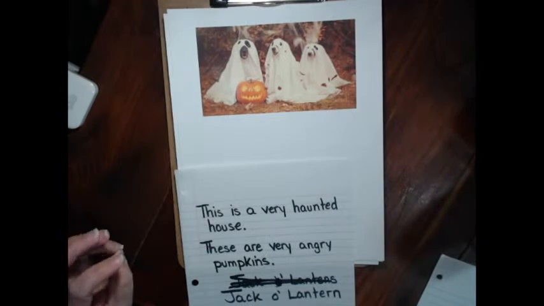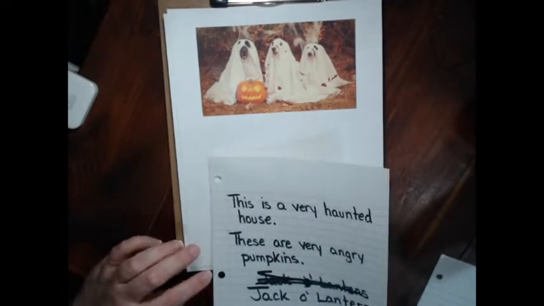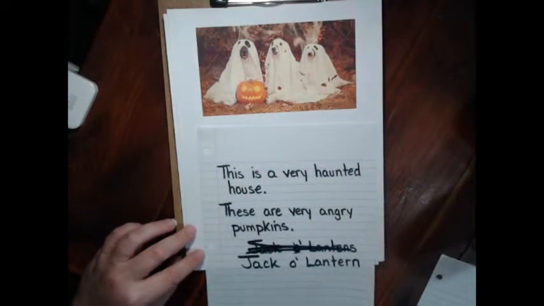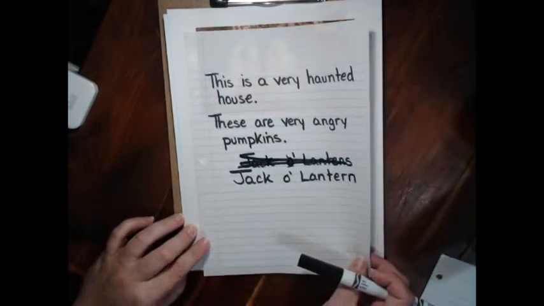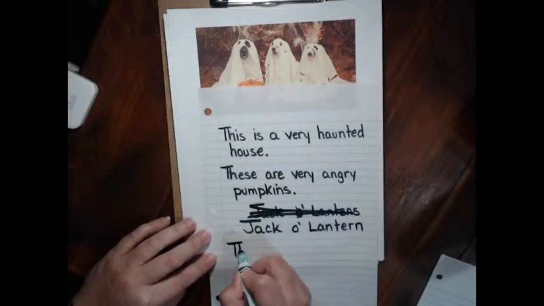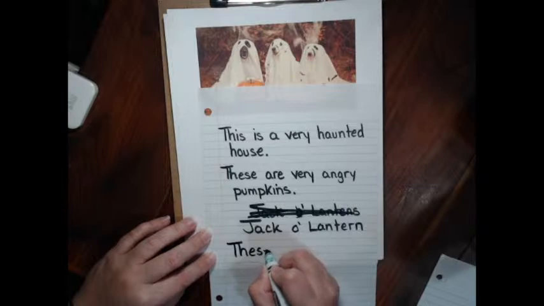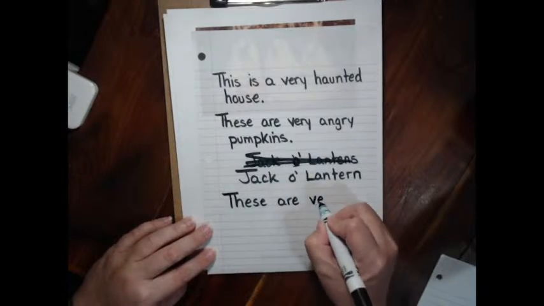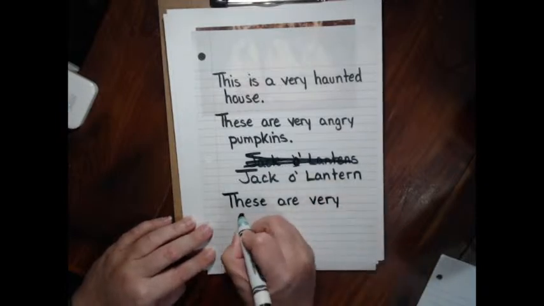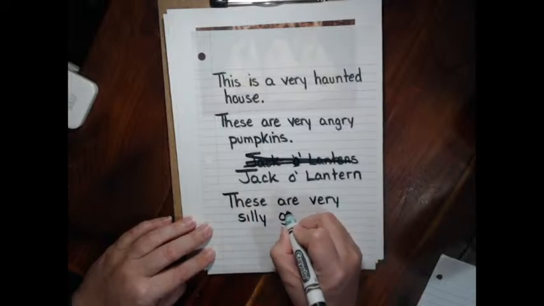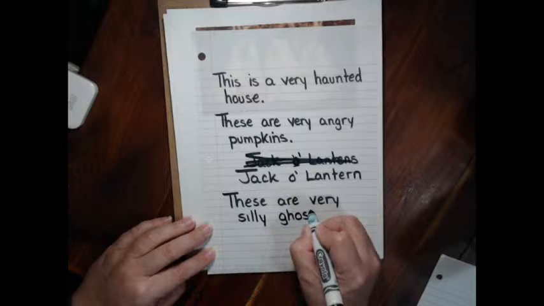So they're dogs dressed up as ghosts. How about, these are very silly ghosts.